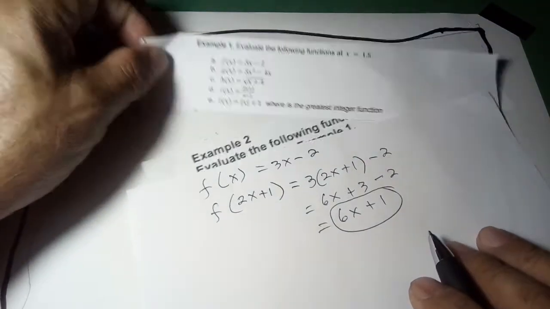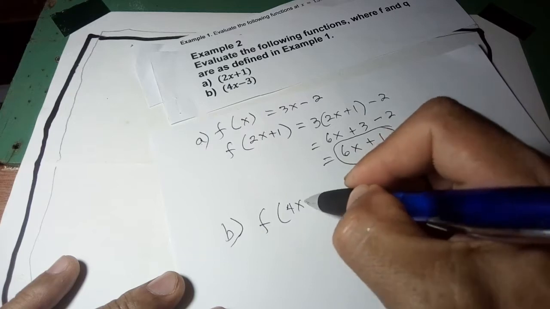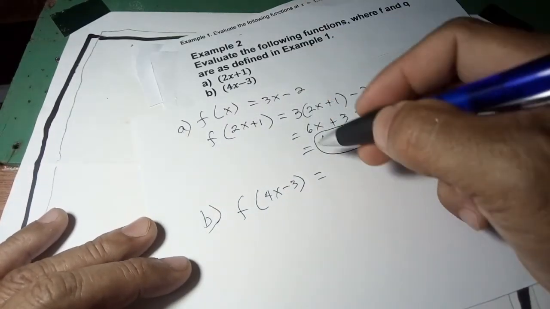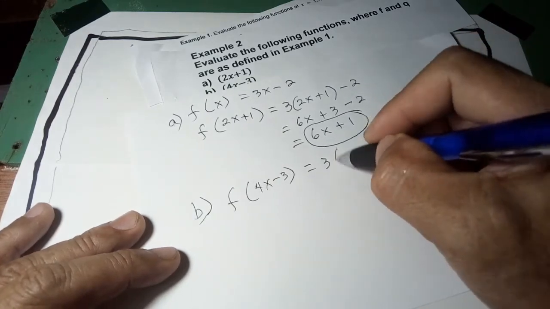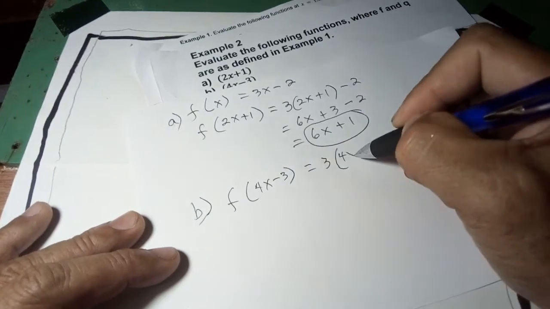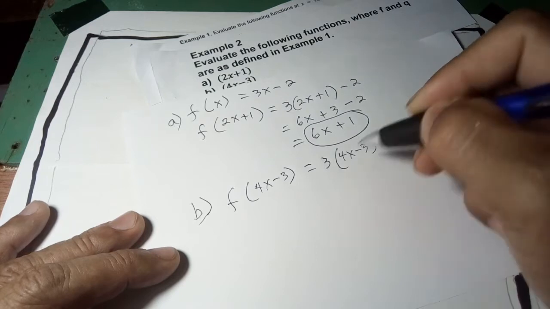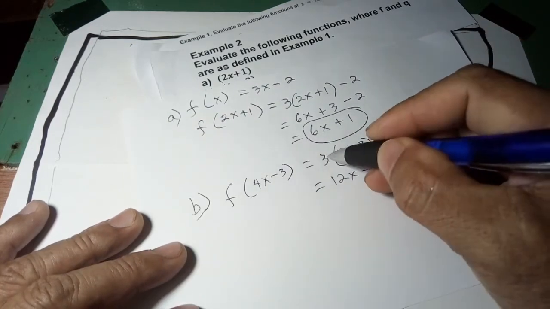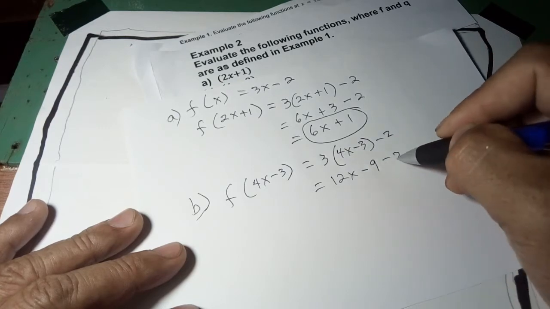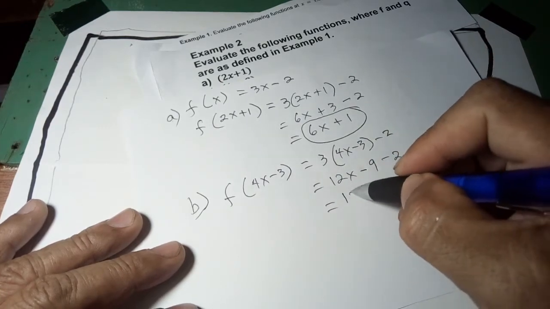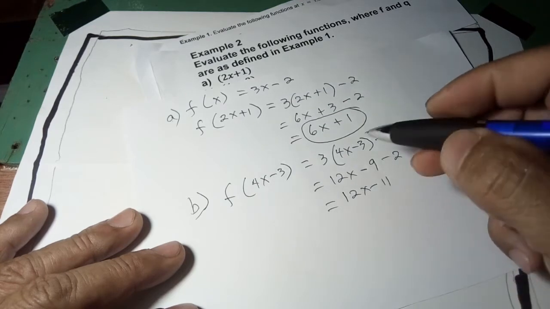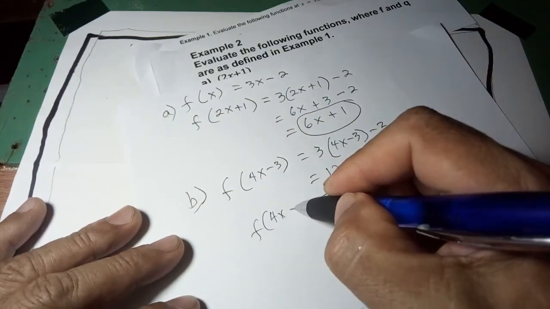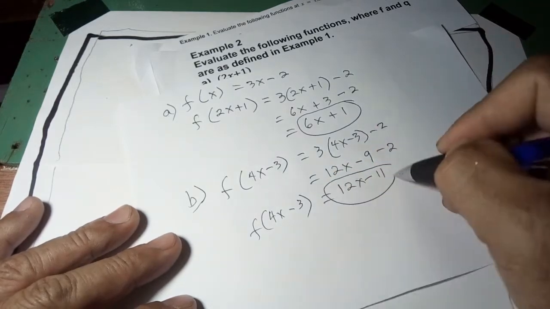Letter B, f of 4x minus 3. So substitute x with 4x minus 3: 3 times 4x minus 3 minus 2. So multiply, that is 12x minus 9 minus 2. So it is equal to 12x minus 11. So that is f of 4x minus 3.